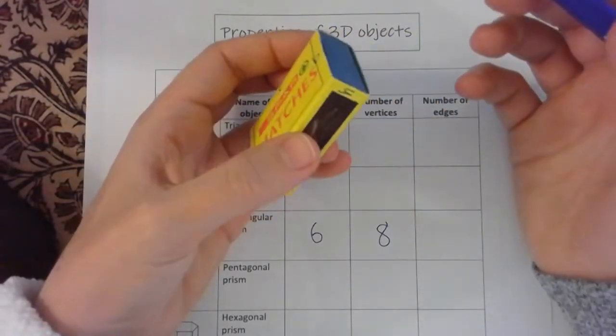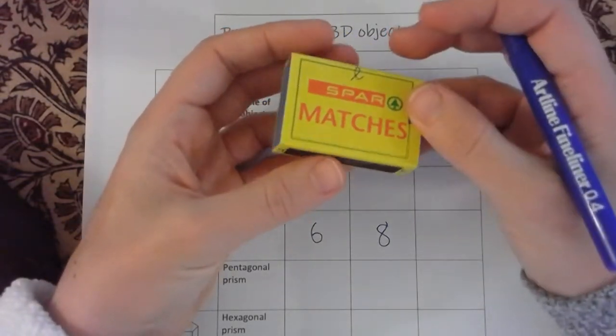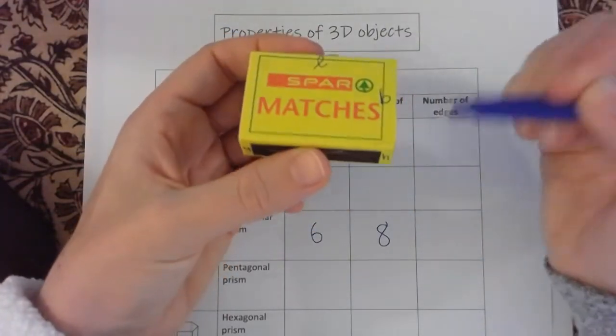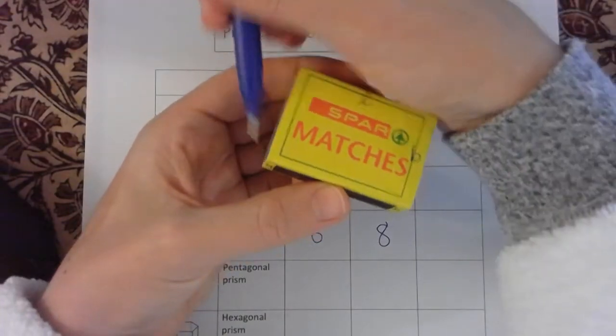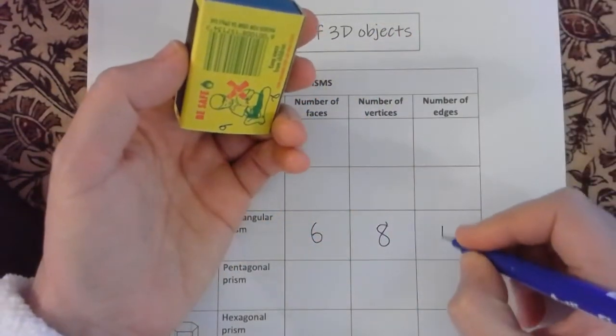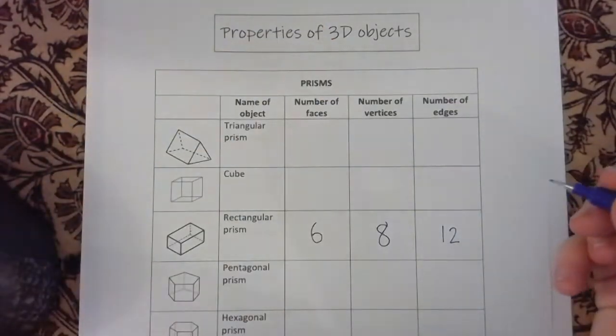So it's 3 sets of 4, which is 3 times 4 is 12. Or if you add it just like this, 1, 2, 3, 4, 5, 6, 7, 8, 9, 10, 11, 12. So then you have 12 edges.